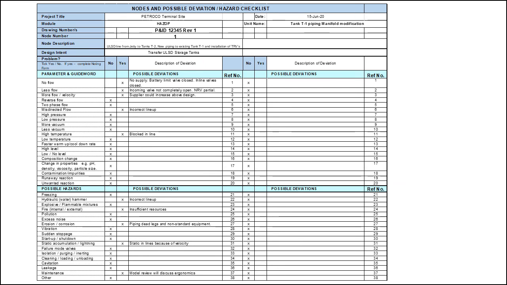On this slide, you will see that we have the PNID number, the project title, and we also have the node description. As we noted in the previous PNID, there is the node description that we've chosen.